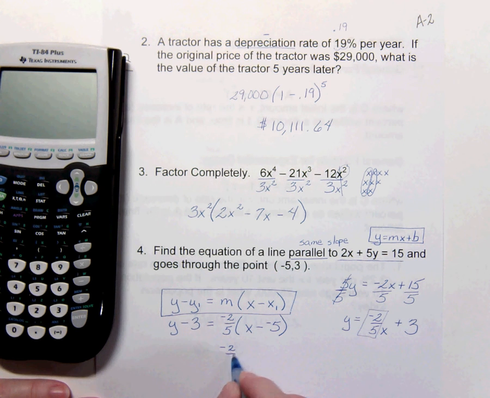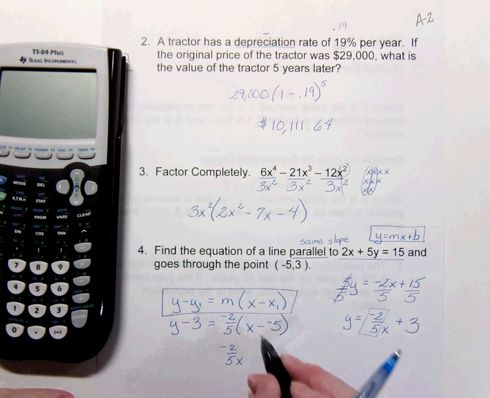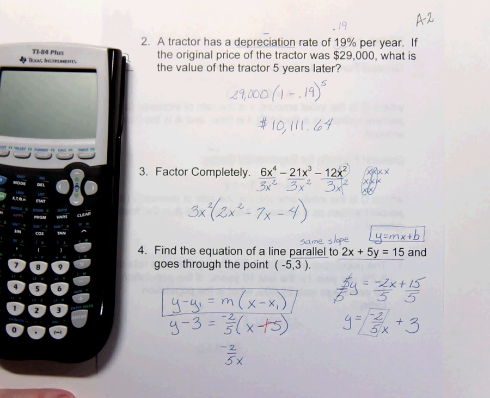With distribution, this becomes negative 2/5 x. Be real careful because this ends up being a plus. Minus a negative is plus a positive, so that changes to a plus sign. Don't forget that or you'll end up with the wrong equation.